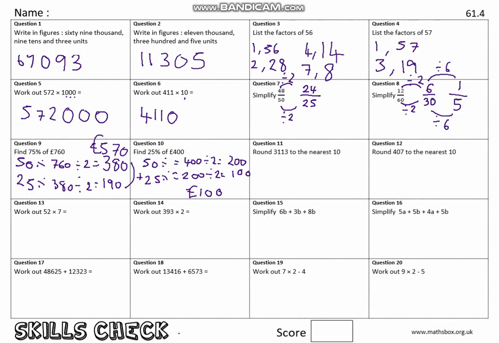On to the next one then. So we want to round 3,113 to the nearest 10. So I'm going to look in my tens column, which is just here, okay? So I can write those two numbers, but then I'm thinking about this column here. So it says it's a 1, and then the number after it, if it's a 4 or below, I can leave it the same, but if it was 5 or above, I'd have to move it up. But luckily it's the same, so I can leave it at a 1 and then put a 0 afterwards. So my answer would be 3,110.